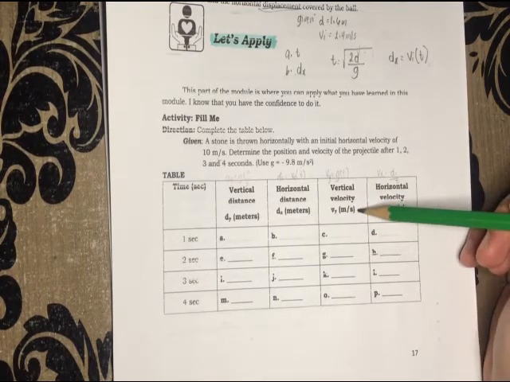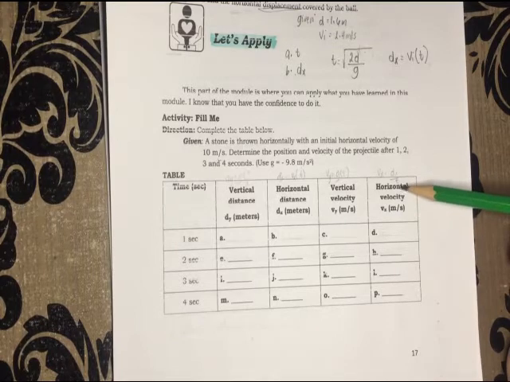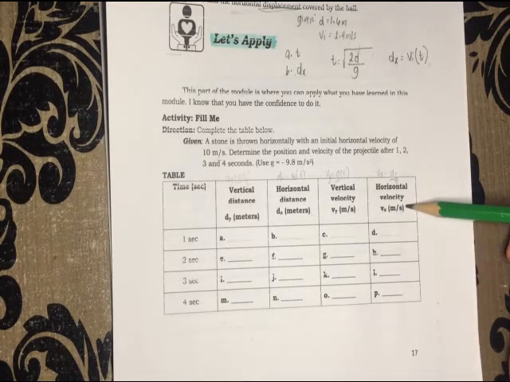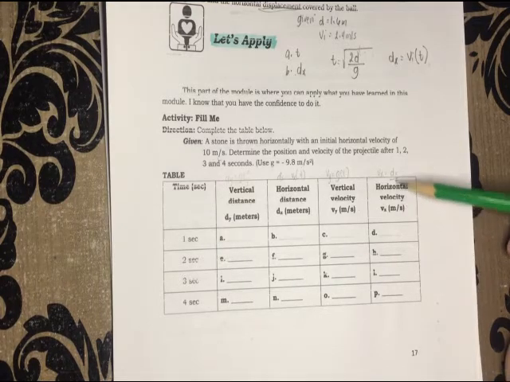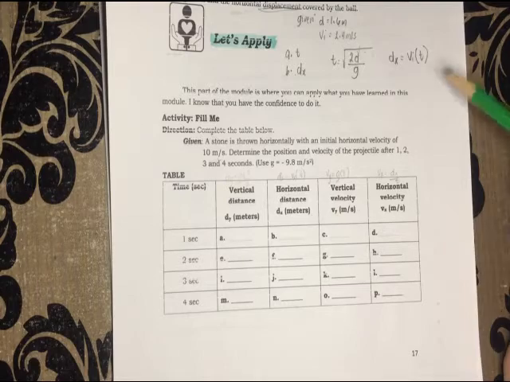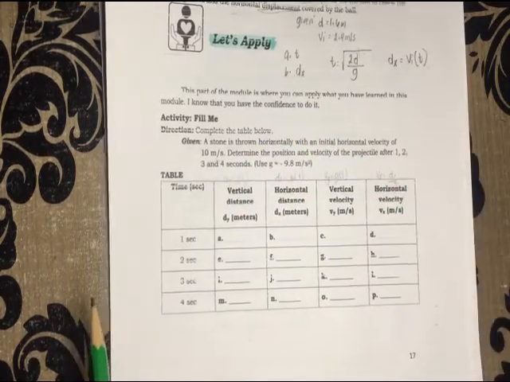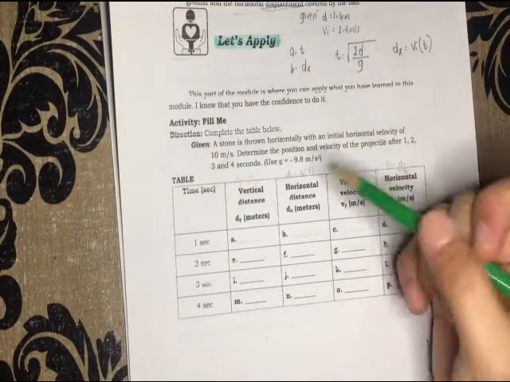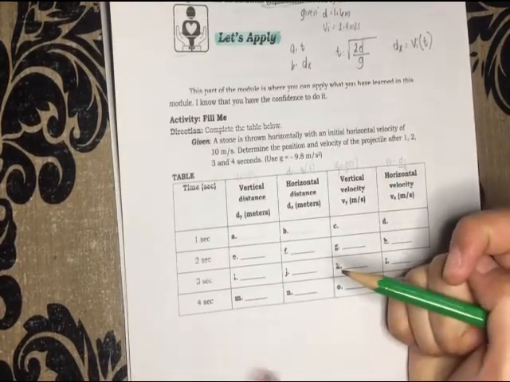Meter per second is the unit. And horizontal velocity, or vx, v sub x, and meter per second ang unit. So now, dito, kailangan natin isolve yung kada missing information dito sa table na ito.